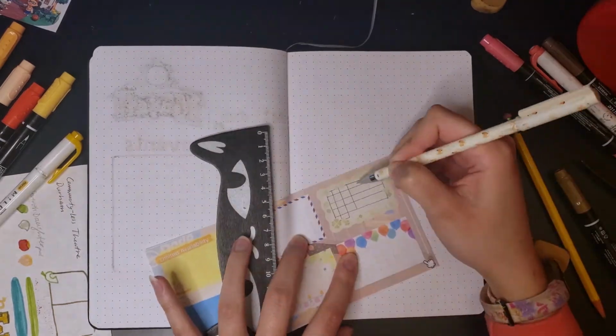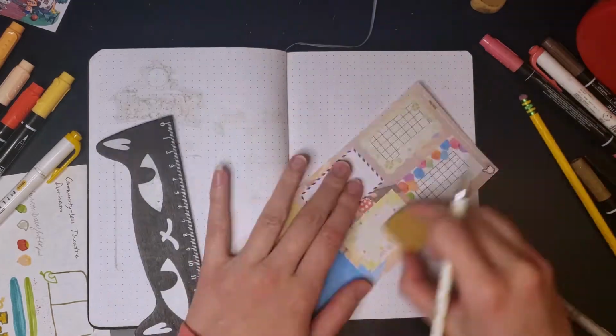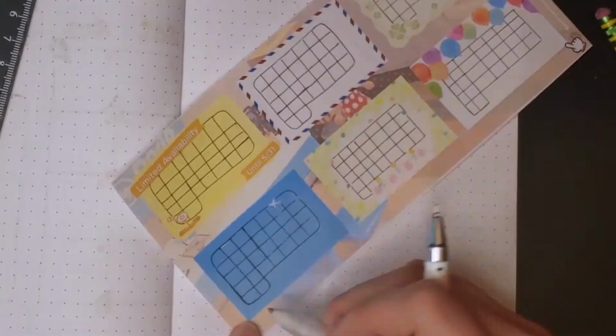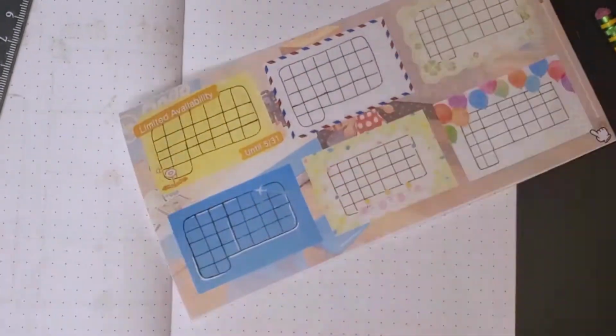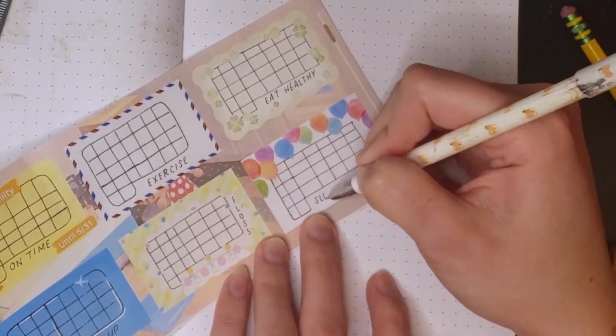I am making my habit trackers, and these backgrounds that I printed out are actually the letters that you can send to your fellow neighbors, your villagers, and I thought it would be really cute to actually turn those into these little tracker calendars instead.